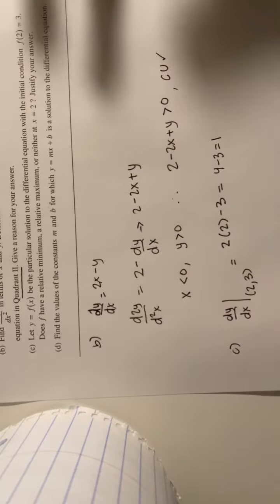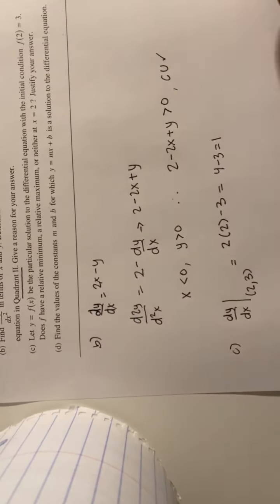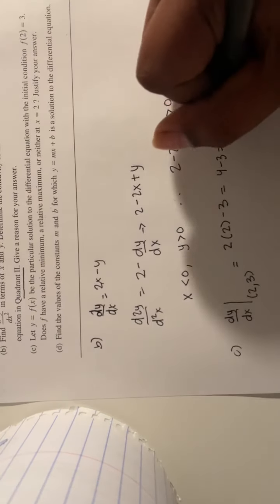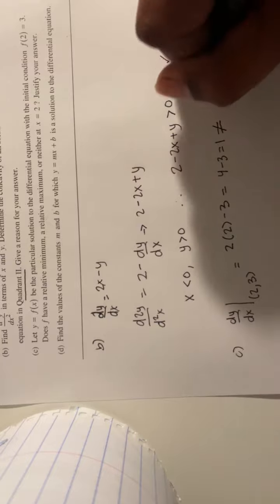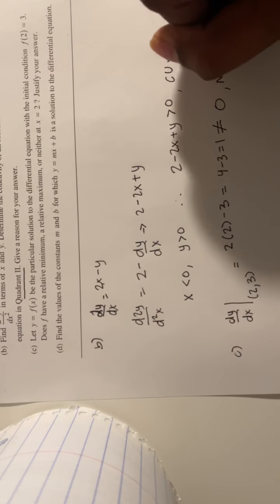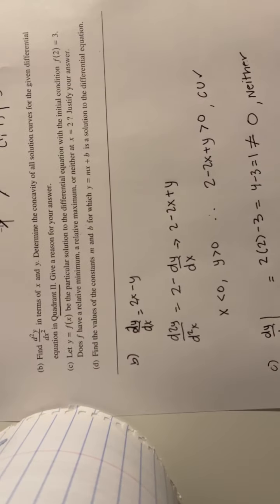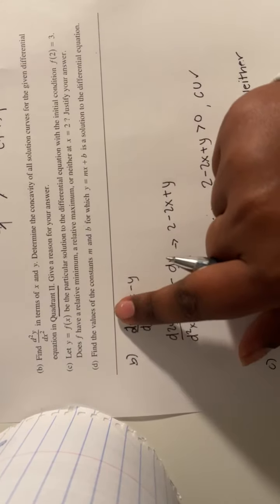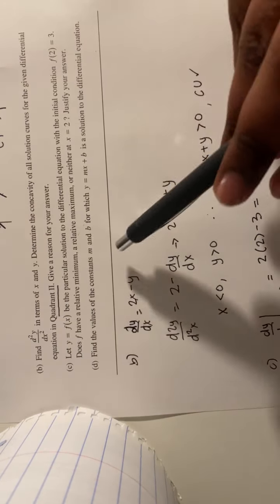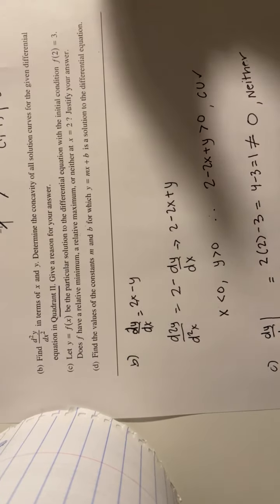When we have a relative min or max, that basically means the first derivative is equal to 0. This does not look like it's equal to 0. So there is neither. Okay. So then the last question is asking, find the value of the constants m and b for which y equals mx plus b is the solution to the differential equation.